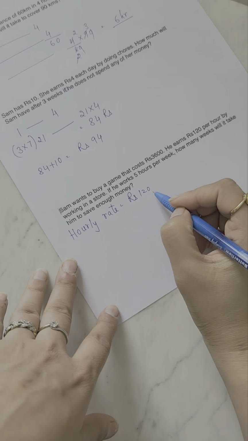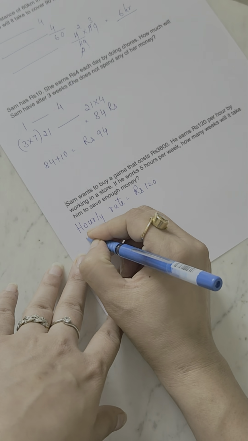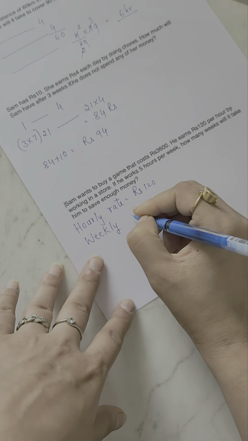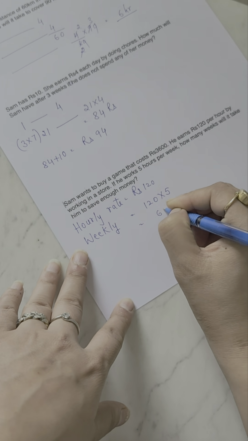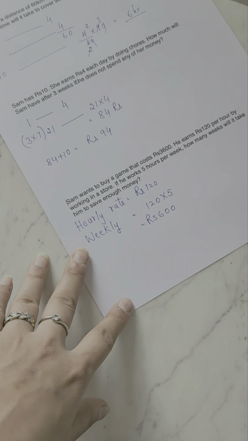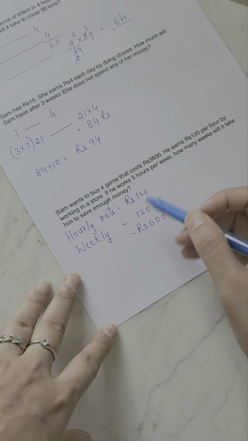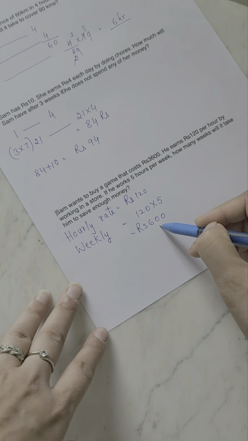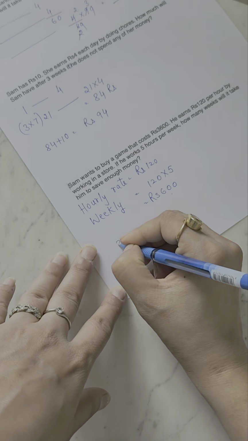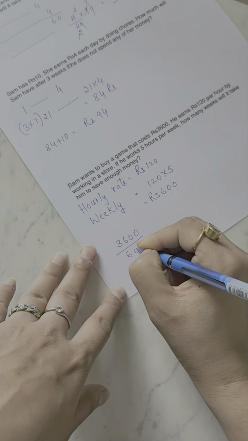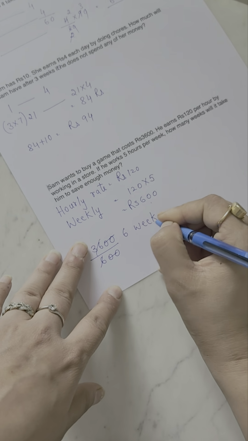So the hourly rate is rupees 120 and Sam works 5 hours per week. So weekly earning is 120 multiplied by 5, 600 rupees. Cost of the game is rupees 3,600. So let's divide this amount by the weekly earnings and let's see how many weeks Sam needs to work. 3,600 divided by 600, 6. So 6 weeks is the answer.